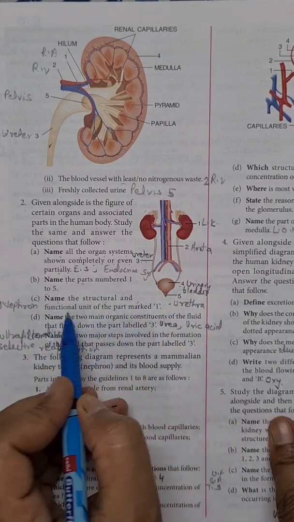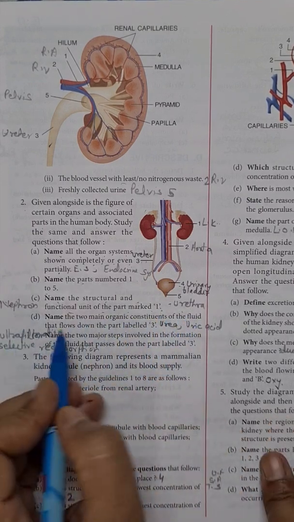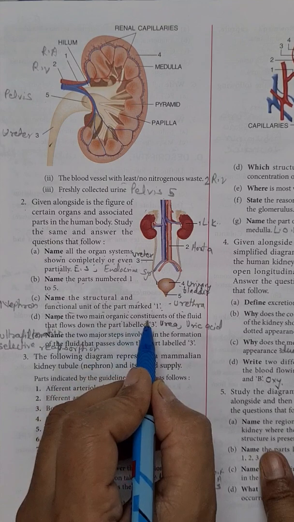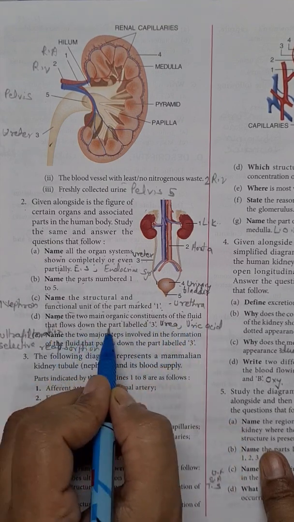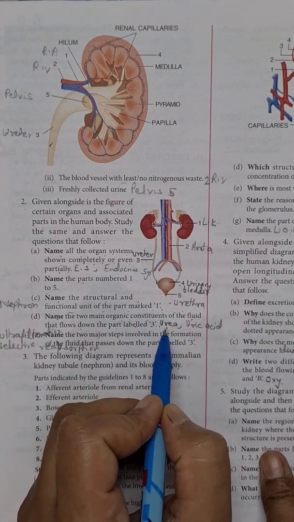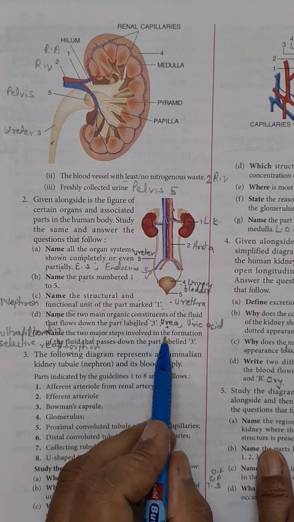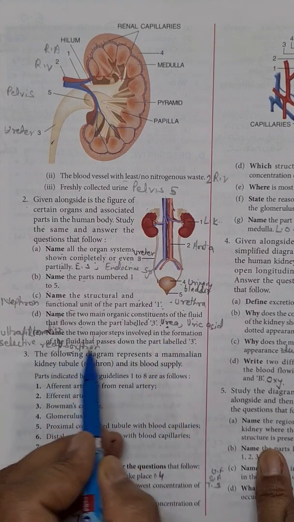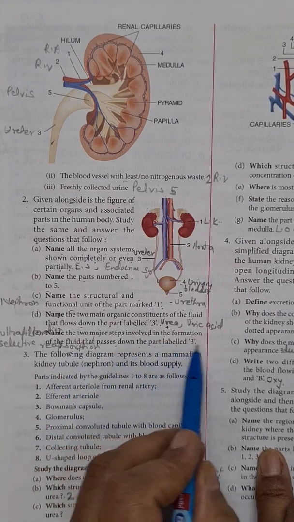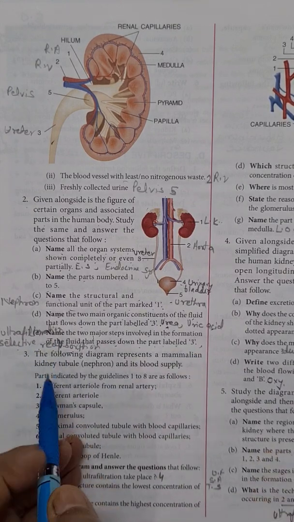Name the structural and functional unit of the part marked 1, that are nephrons. Name the 2 main organic constituents of the fluid that flows down the part number 3. Urine is the fluid and organic constituents are urea and uric acid. Name the 2 major steps involved in the formation of the fluid, that is urine, that passes down the part labeled 3. Ultrafiltration, selective absorption or reabsorption.